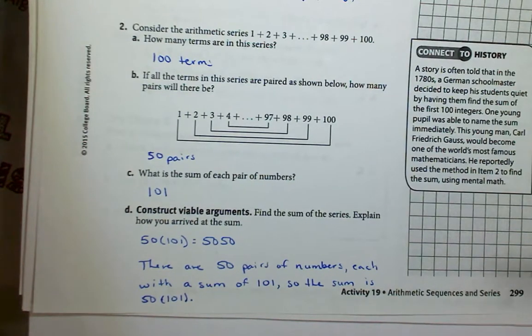But the story goes that in about 1780, there was a German schoolmaster who was trying to keep his students quiet. So he was just trying to give them some busy work. I'm sure you've had teachers that have done that in the past. So he told them they had to add up the first 100 integers. Thinking they're going to add 1 plus 2 plus 3, it's going to take them some time, especially in the 1780s when there weren't any calculators.